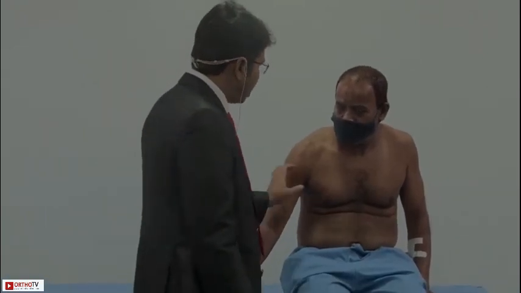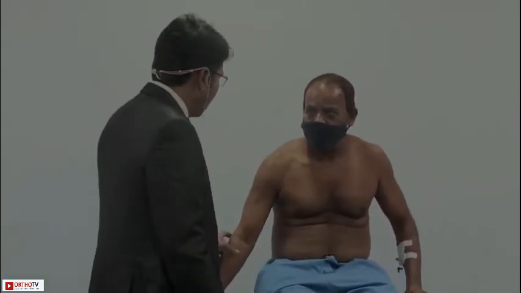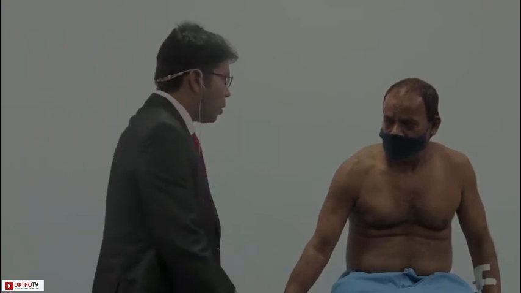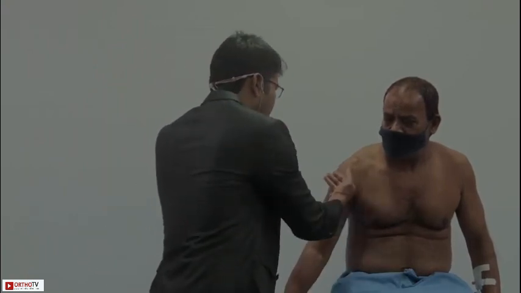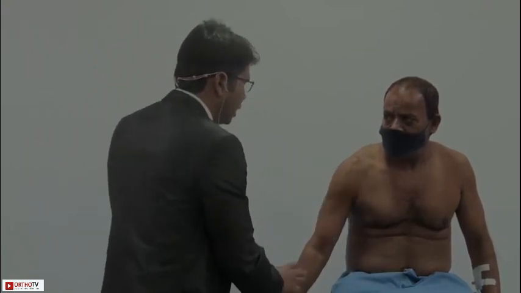In inspection, we should check whether both shoulders are at the same level or not. We should check for any swelling, any scar, old scar, or any sinuses. Then we proceed to palpation, standard protocol palpation for the temperature check. Then we should check for tenderness.